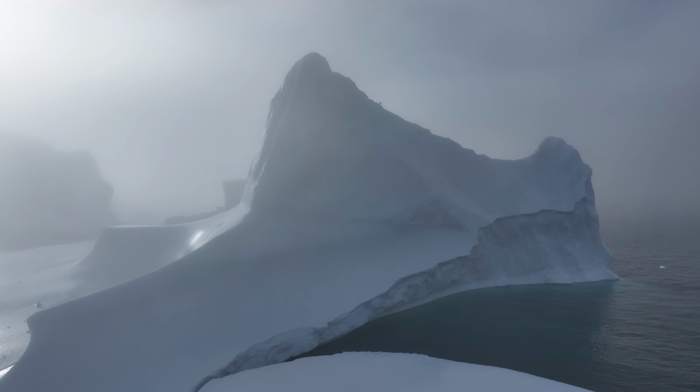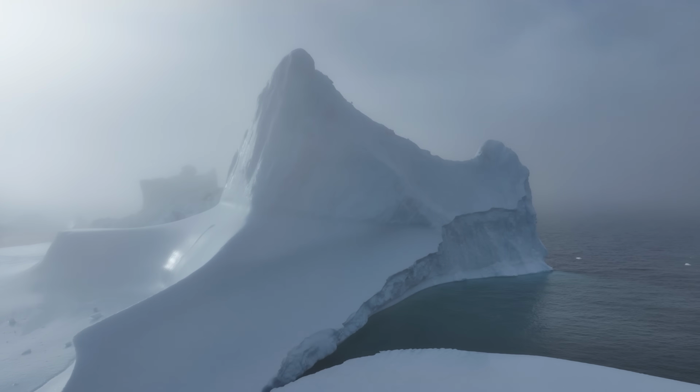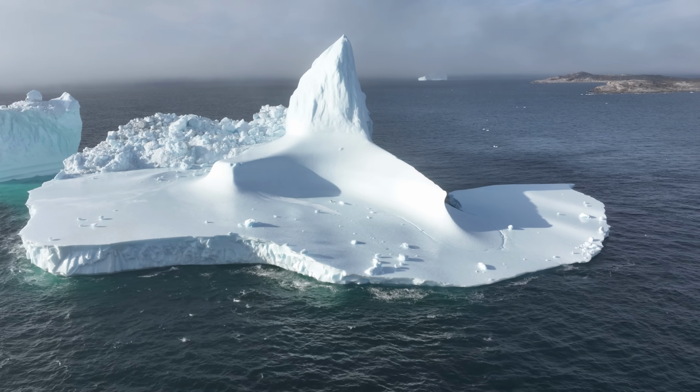In this example of an iceberg I photographed in Greenland, we were lucky to have some sea mist roll in, which helps soften the light.